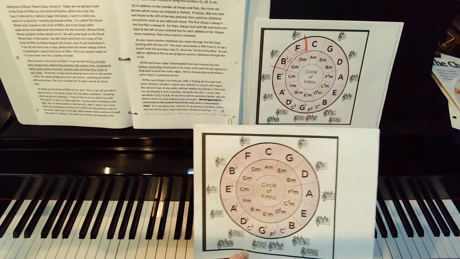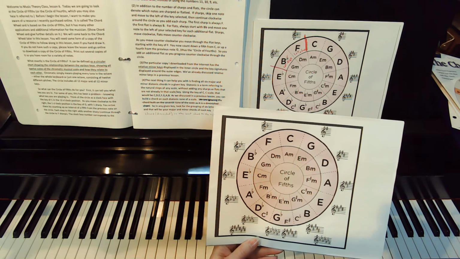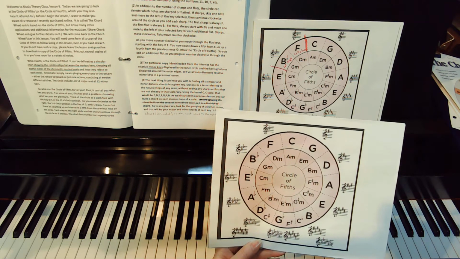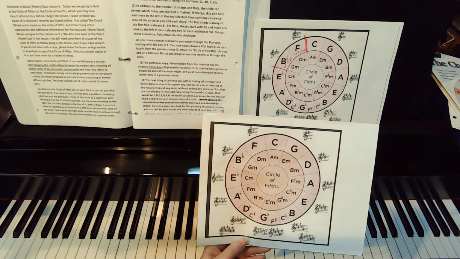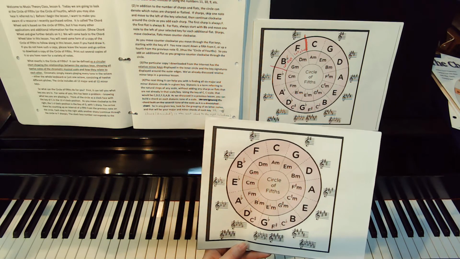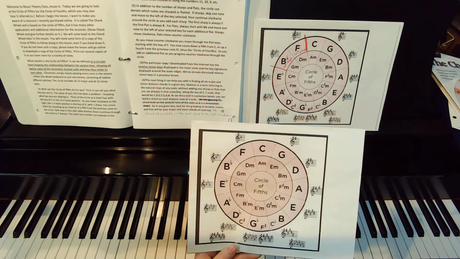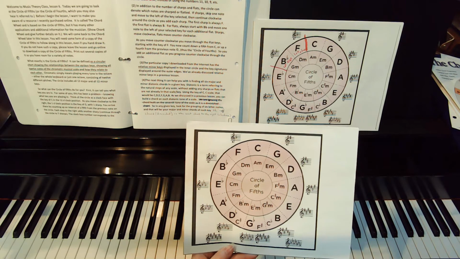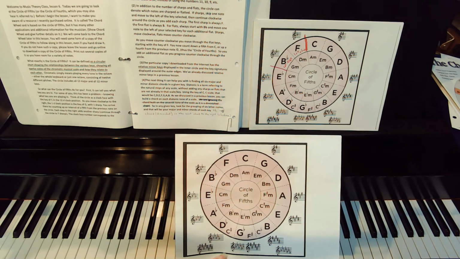If you have a copy of the wheel sitting on your piano or your keyboard or wherever you're working with your music, next to your music, keep it in one of your music books. You can always use it as a very quick reference if you're not familiar yet. You should get to the point where no matter what key you're in, you know how many sharps or flats are in that key.